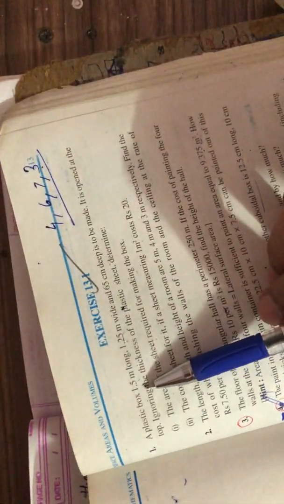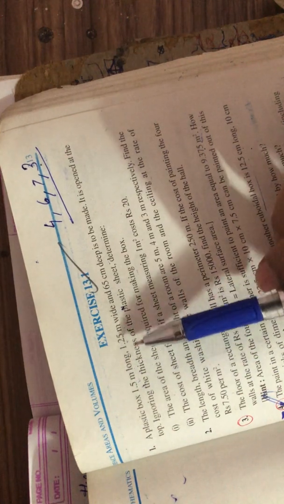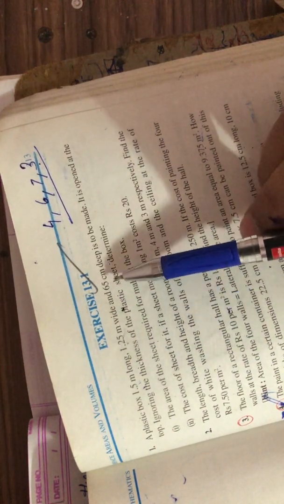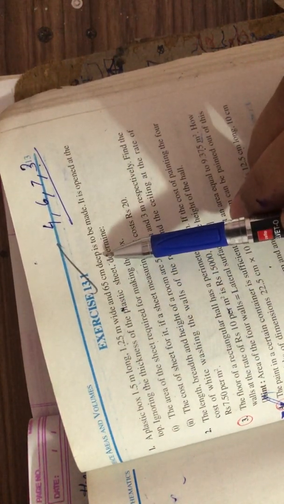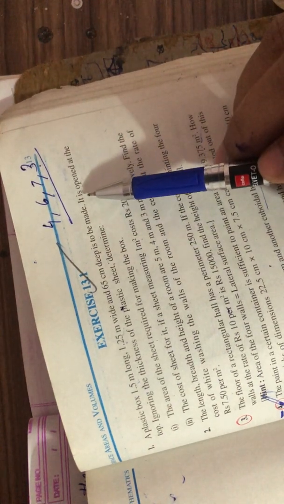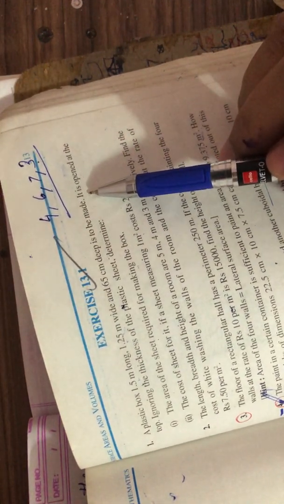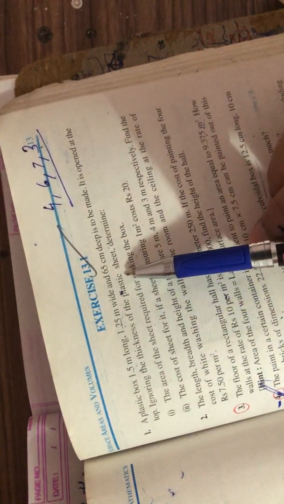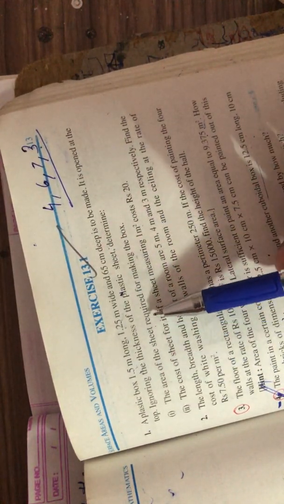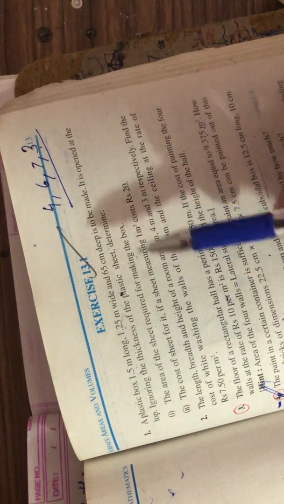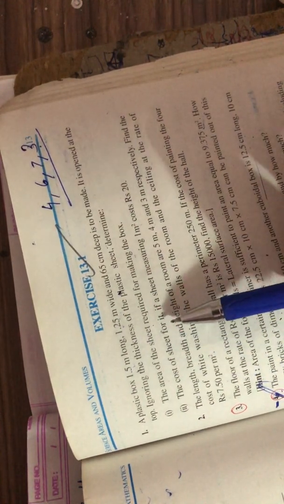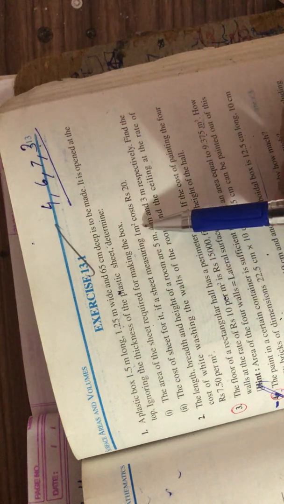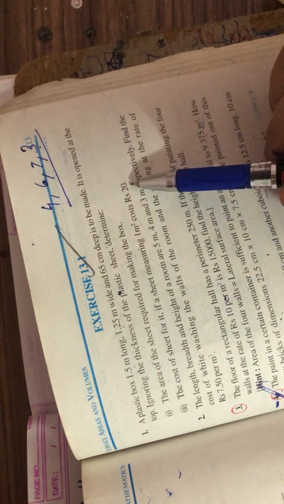A plastic box 1.5 meter long, 1.25 meter wide, and 65 centimeter deep is to be made. It is opened at the top. Ignoring the thickness of plastic sheet, determine the area of sheet required for making the box and the cost of sheet for it, if a sheet measuring 1 meter square costs rupees 20.